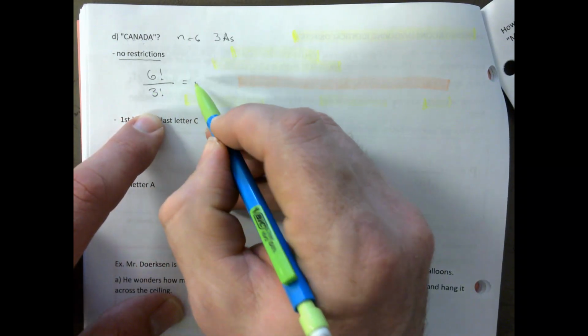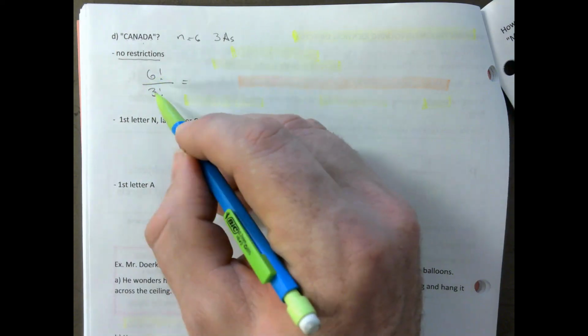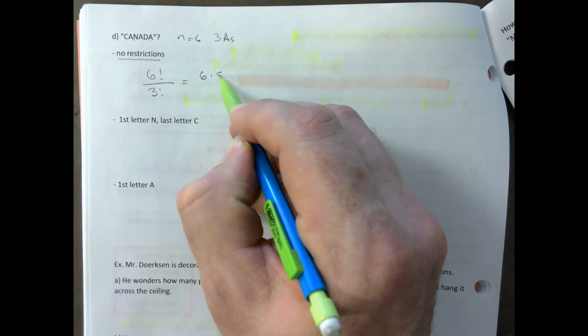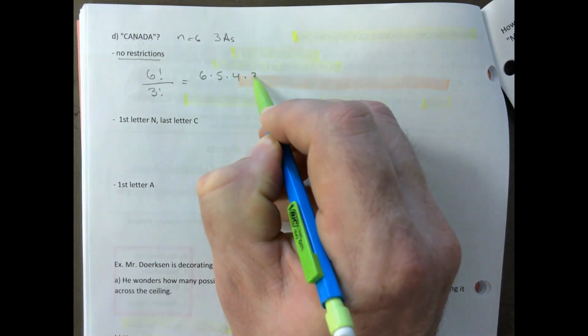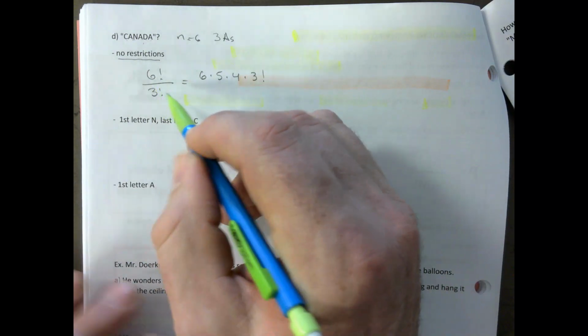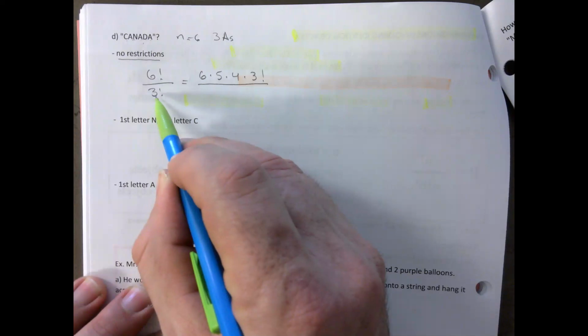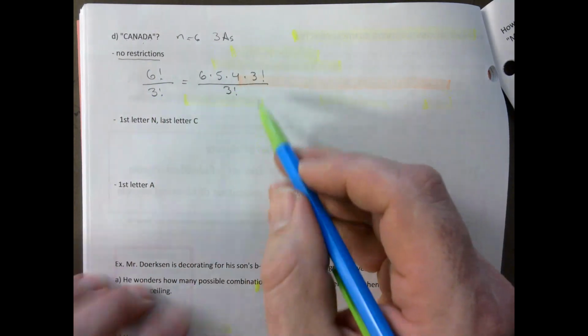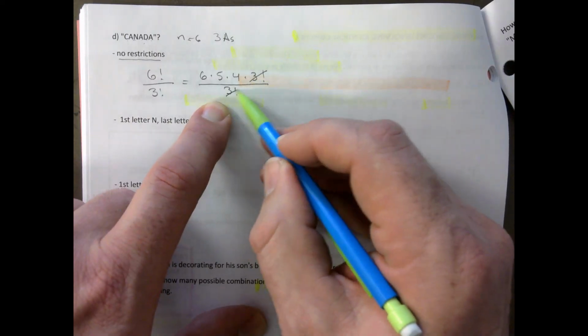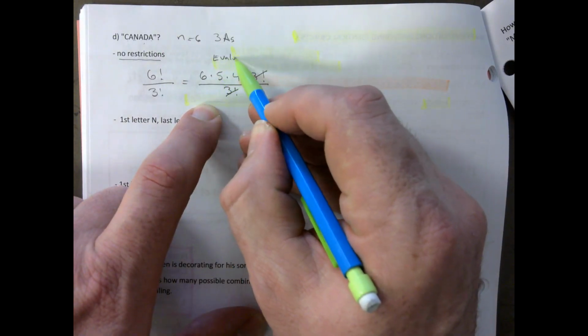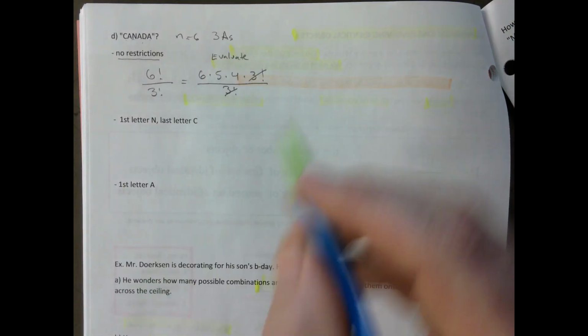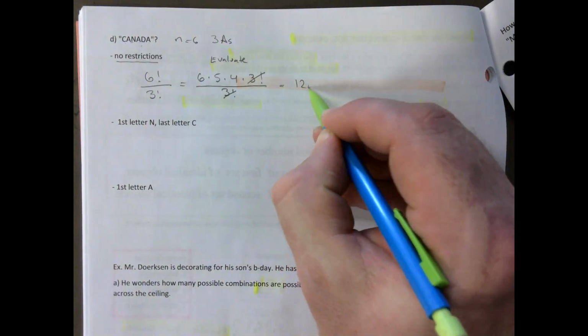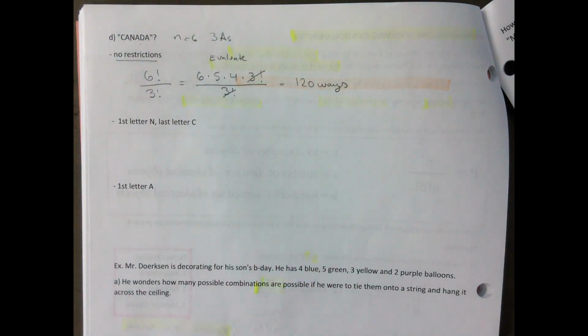Don't forget, if I ever ask you to evaluate, how would you evaluate this? You break down the largest factorial here, and then you stop when you see an equivalent factorial at the bottom. So don't forget that. This is what we call evaluate. We'll do a bit more of this later on. I'd rather cover these topics that are heavier. So there's 120 ways to get the permutations here.